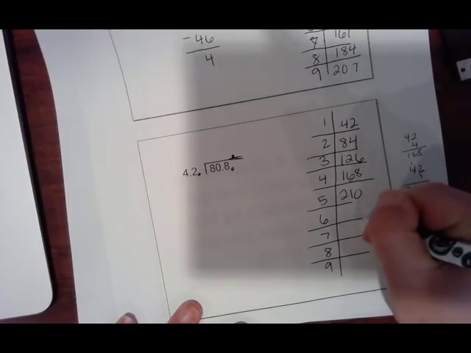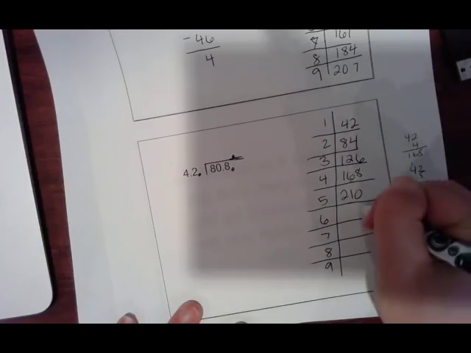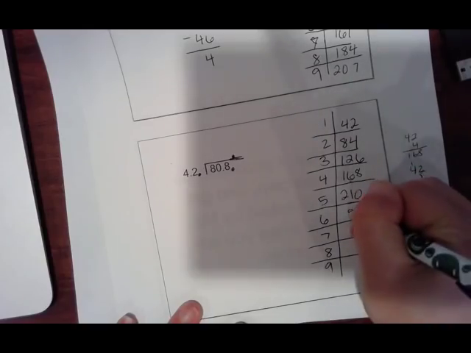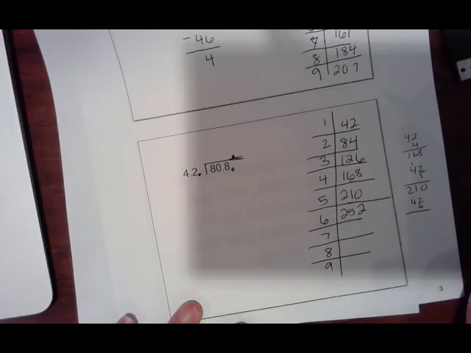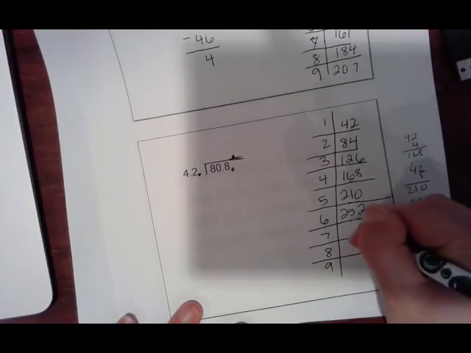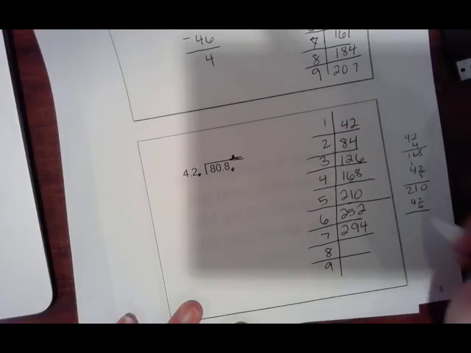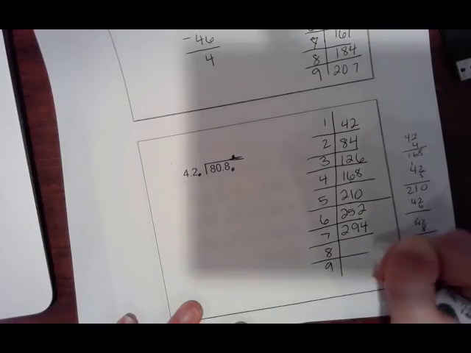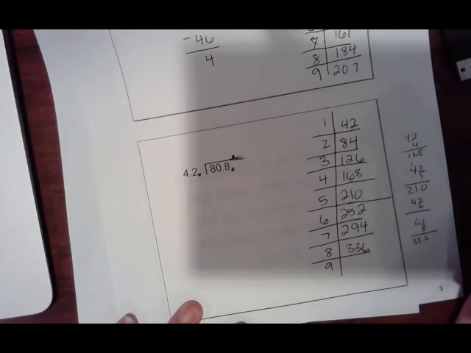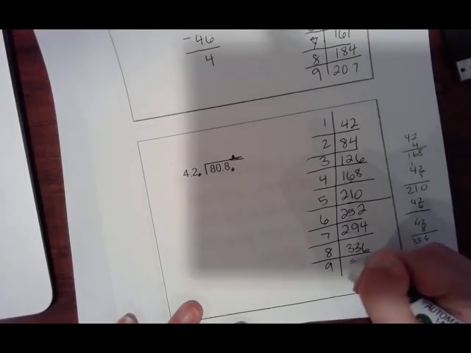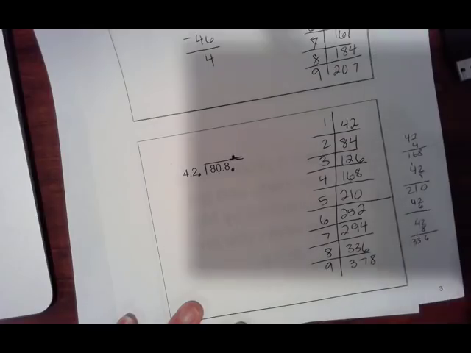Or I could just add 42 here, which this one might be easier. 252. 252 plus 42, 294. 42 times 8, 336. And 42 times 9 is 378.